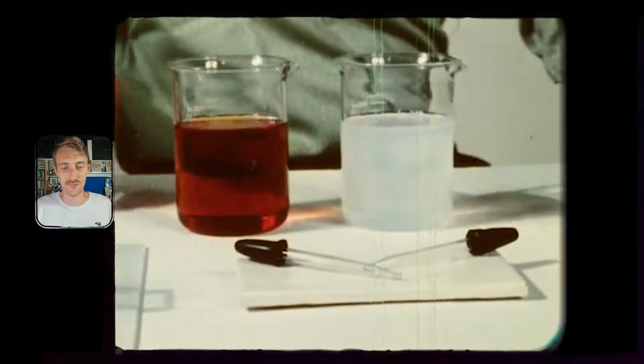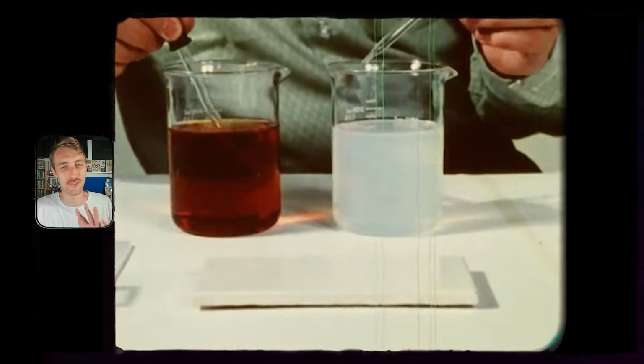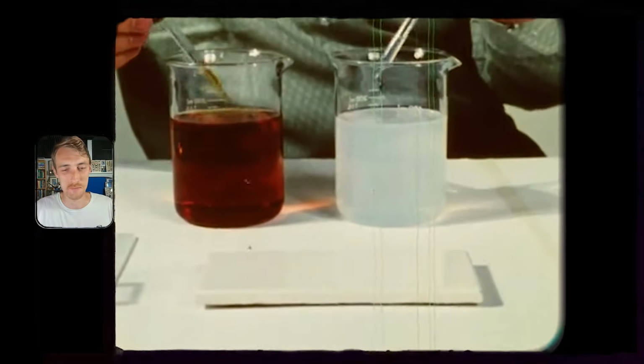Iodine and starch. Interesting. Okay, I have not heard of this experiment before, so this should be interesting.